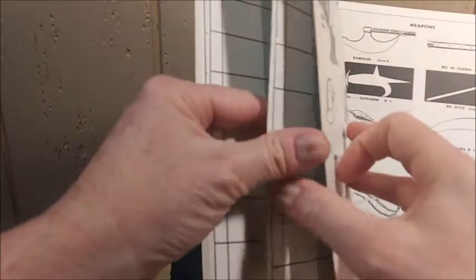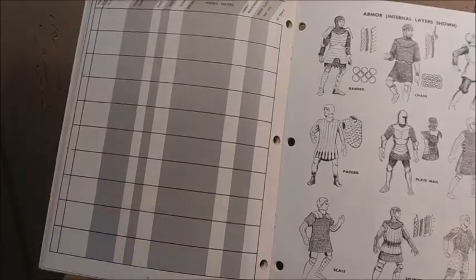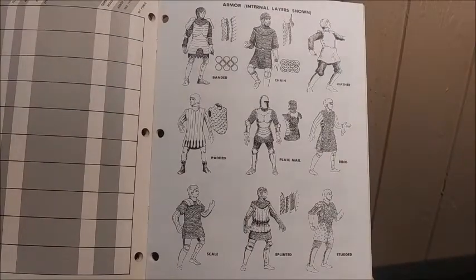So the rest of this book is more of the empty charts. The idea being that as your campaign rolled along, you would fill in all these pages. And that would help you to track everything that was going on in your campaign. The problem became your campaign was really too big for these couple of pages. But one of the benefits of this supplement was this chart of various types of armor.